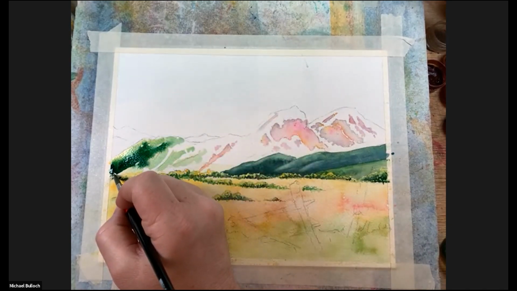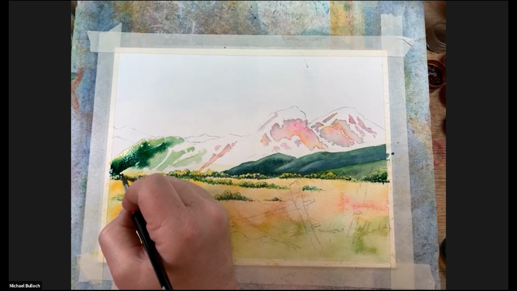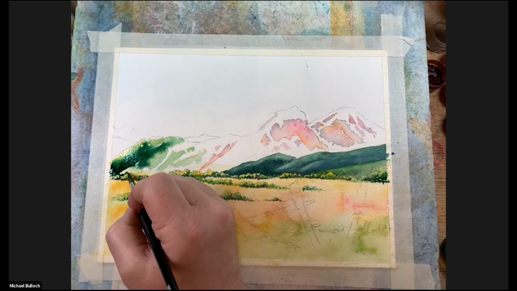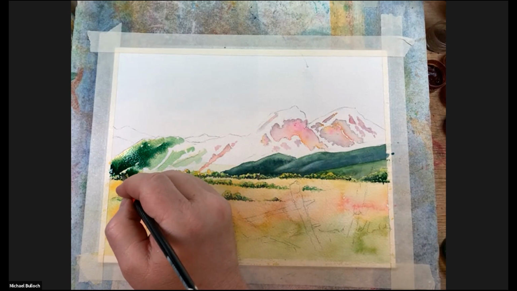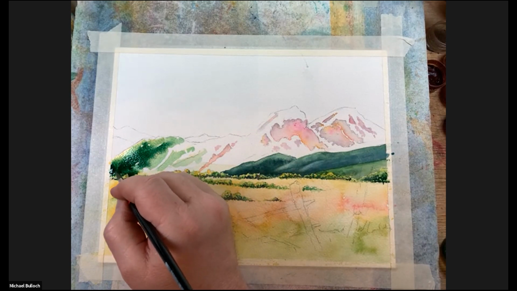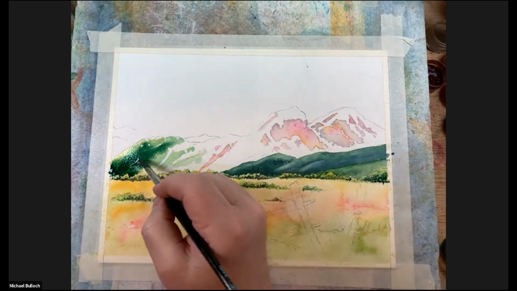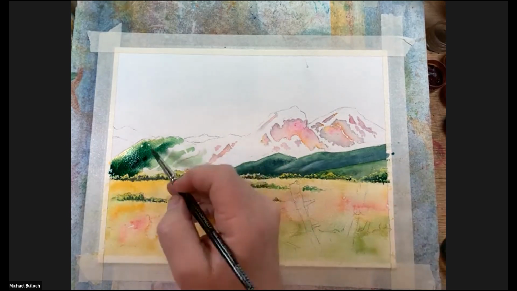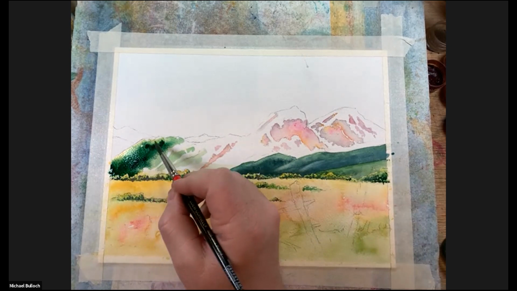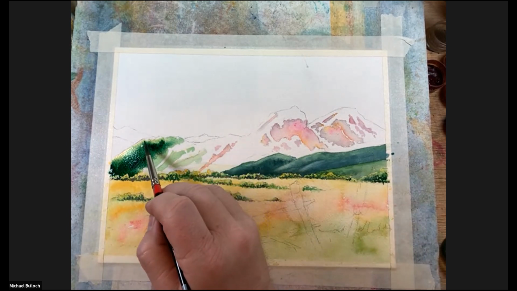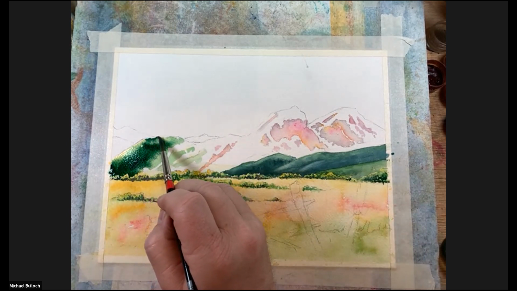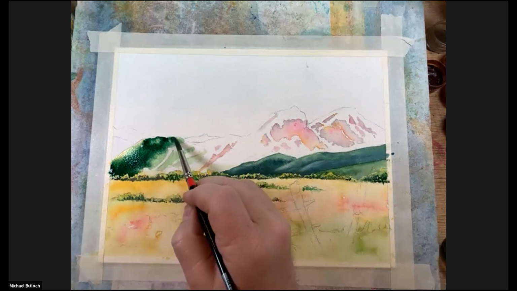But then we'll come in on the bottom. We're going to do that same kind of thing on the bottom where we sculpt how we want these trees to look. So I'm going to start off with this kind of green. Let's see, where did that go? That kind of came up.